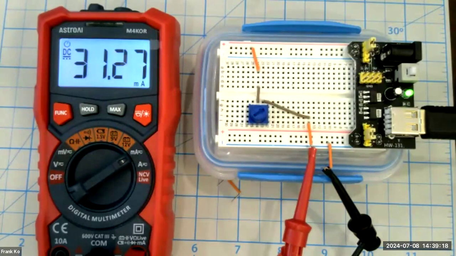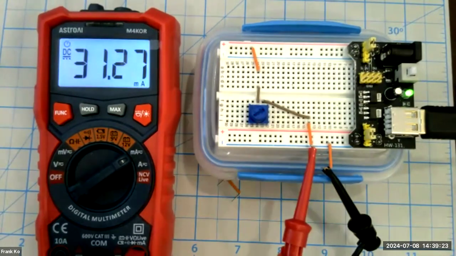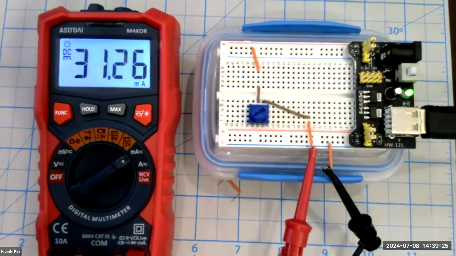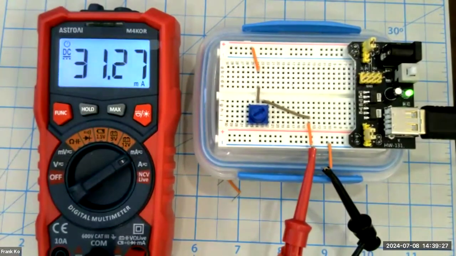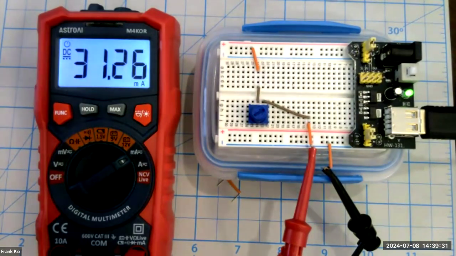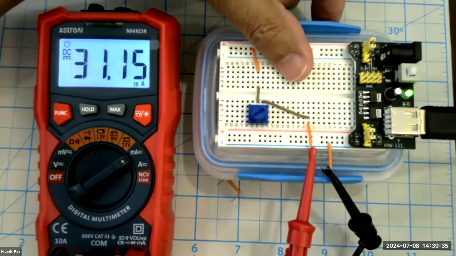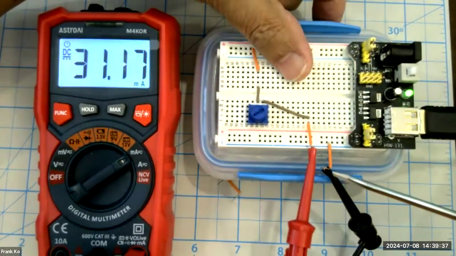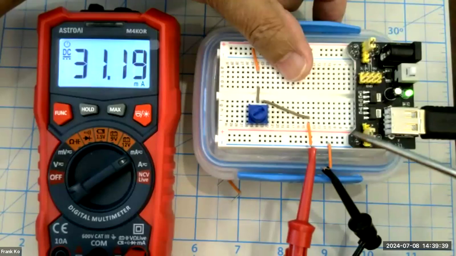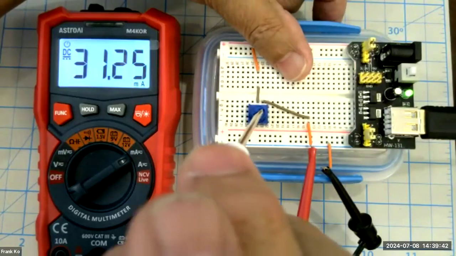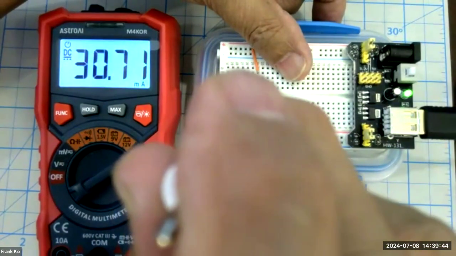Rather than my big hammy fingers, I'm going to use a handy dandy screwdriver. Let me hold the board. And just touching the board changed the current slightly. All right, come over with my potentiometer screwdriver, and ooh, I got it.